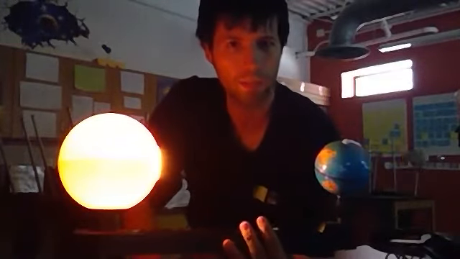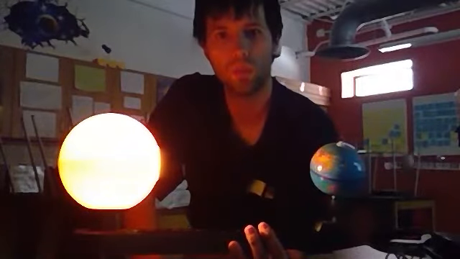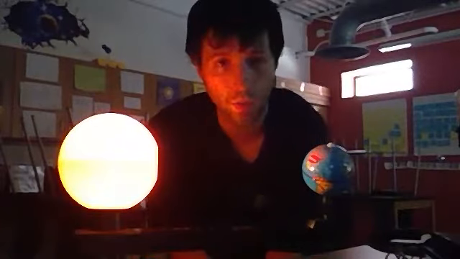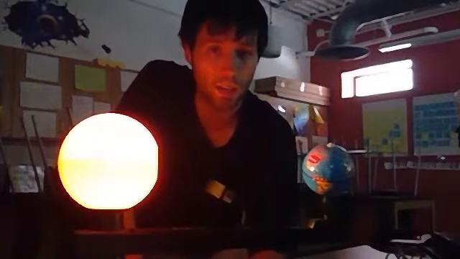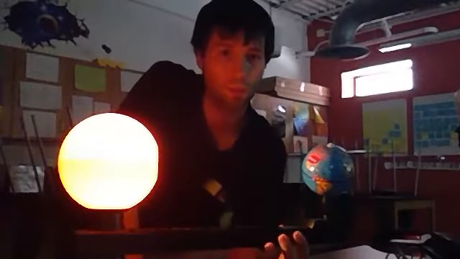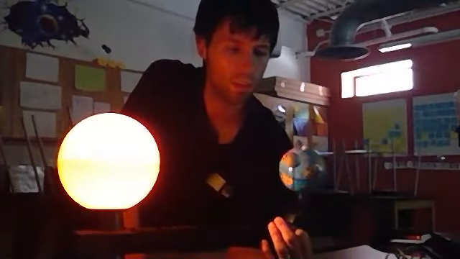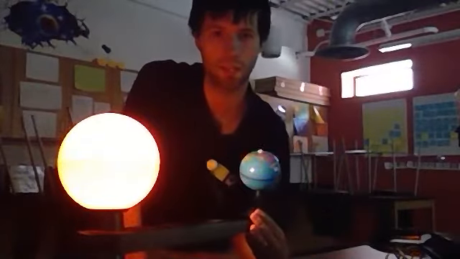And the time it takes for me to go from one day to the next day, sunrise to sunrise, is 24 hours. So this rotation accounts for our day-night cycle. It looks like the sun's going around the Earth, but really it's just the Earth spinning. It's just the fact that we're facing the sun at one point and then we face away from the sun. That's how we get the day-night cycle.